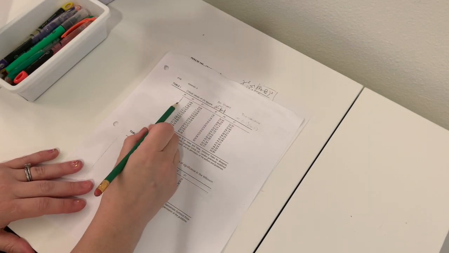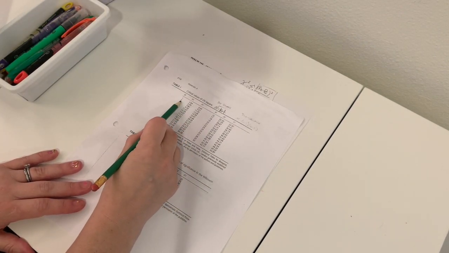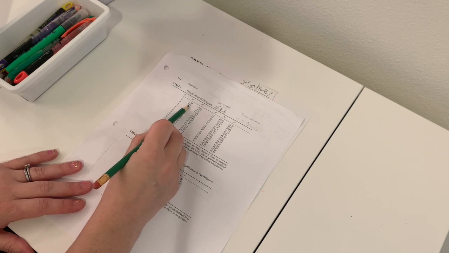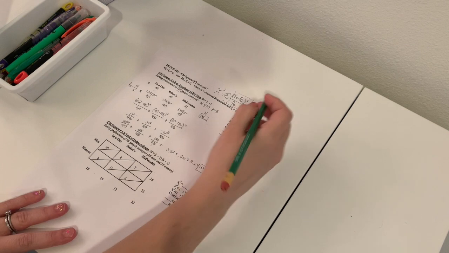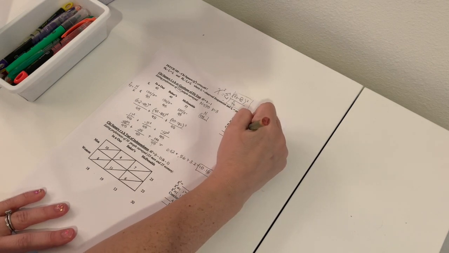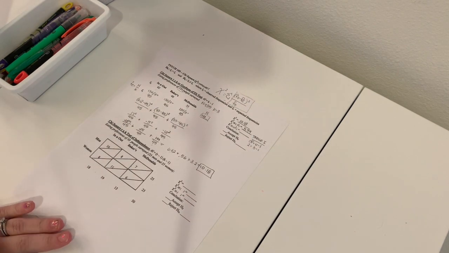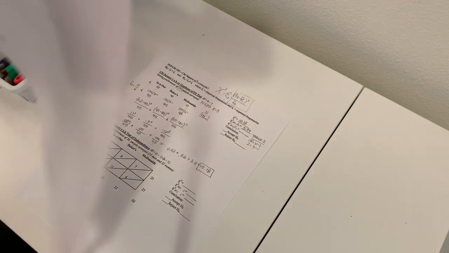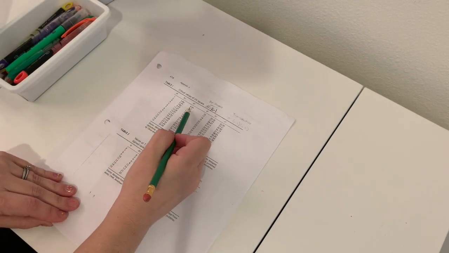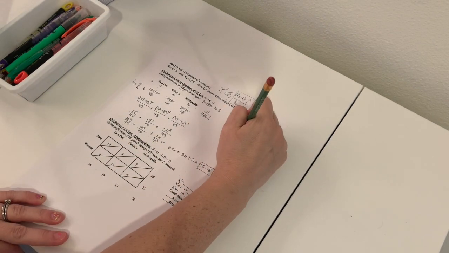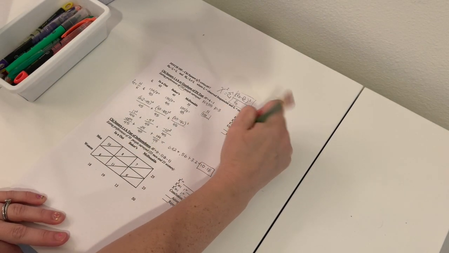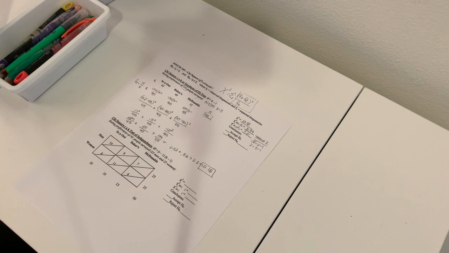And using 2 degrees of freedom, I could see that the crit value at the 0.05 level is 5.99. So I'm going to write that here next to the 0.05. And then the 0.01 using 2 degrees of freedom is 9.21. So I'm going to write 9.21 on the line there next to the 0.01.